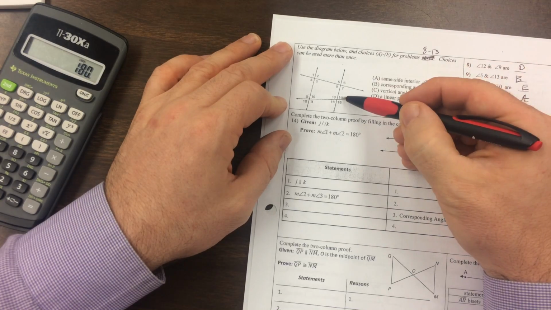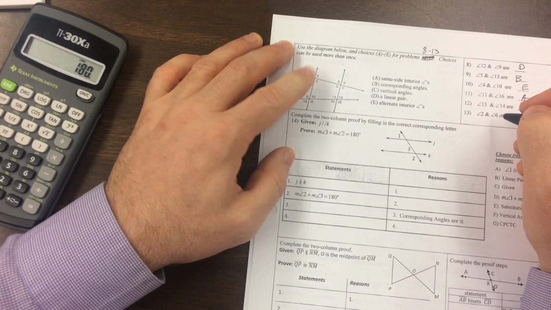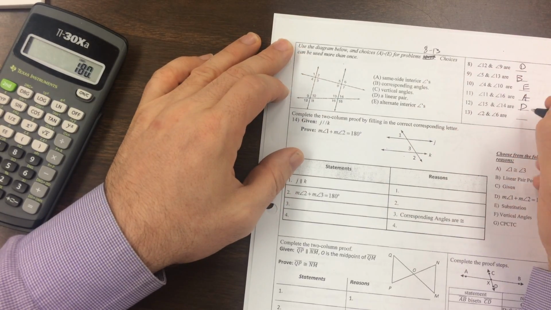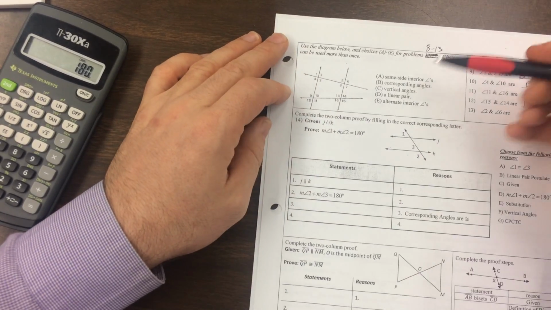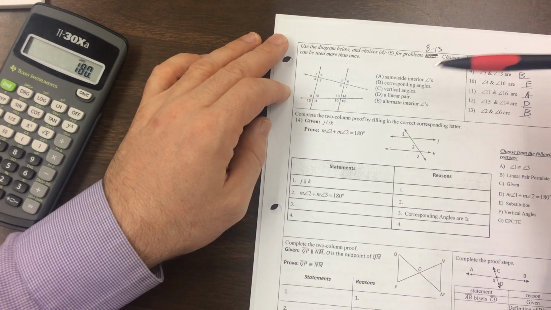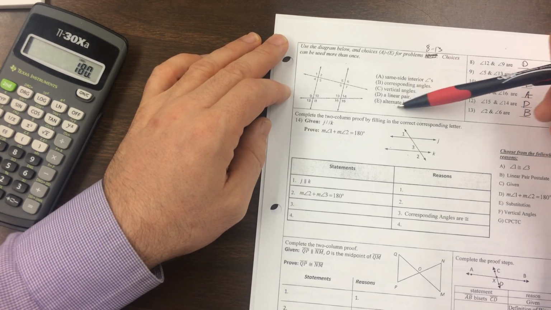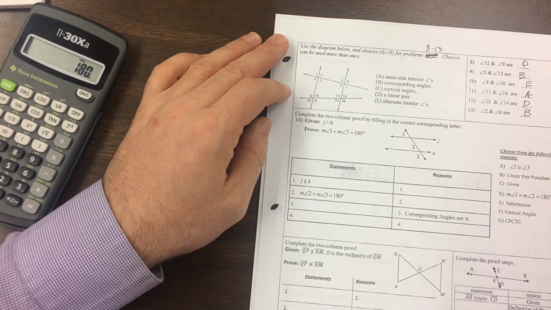15 and 14, those are another linear pair. And 2 and 6 are corresponding angles. To make sure you're familiar with all of these, I didn't in this one ask you about any vertical angles you can see, but that doesn't mean I won't on the test. So you need to be familiar and be able to identify all of these.